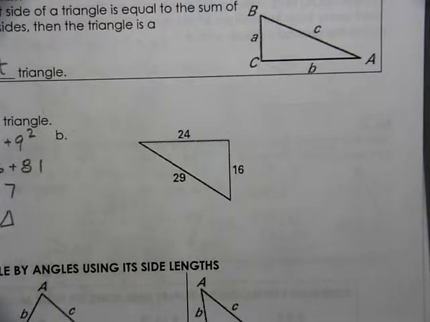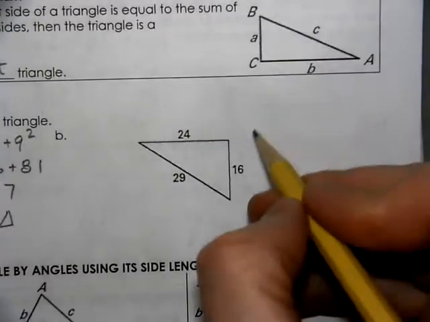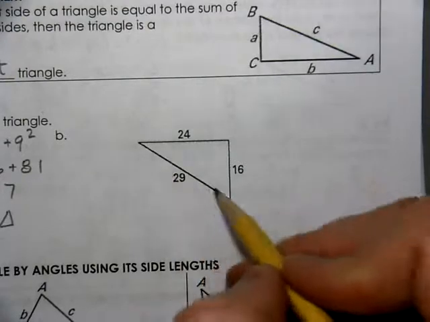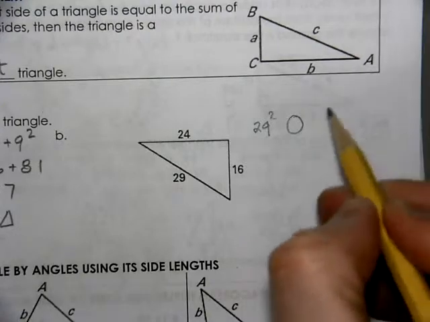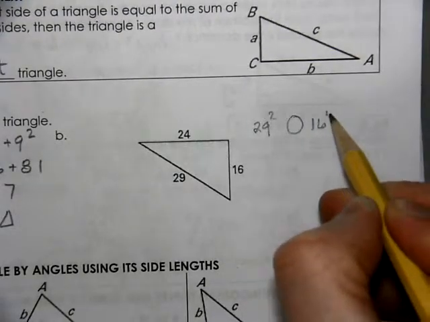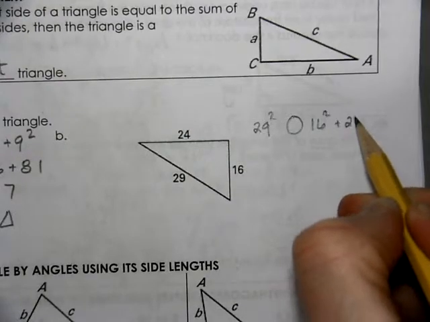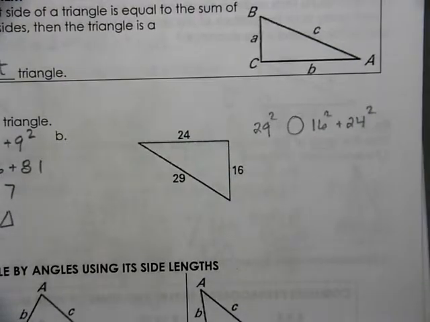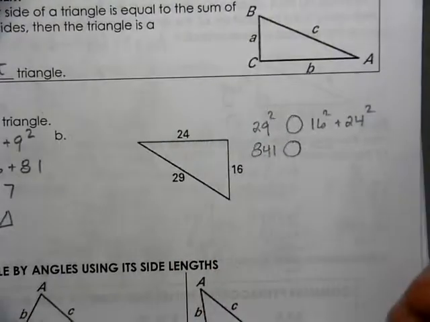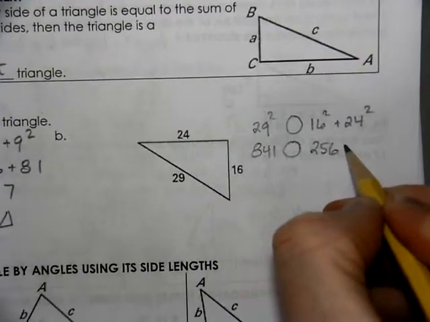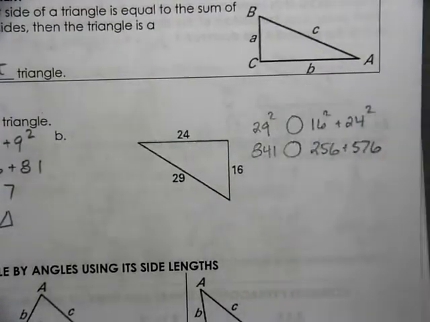So we come over here to this other one. Here I have integers. It might be a Pythagorean triple. Maybe I could look on my chart that we learned the other time. But I'm going to take the longest side, which is 29. Compare that with the sum of the squares of the other two sides. So when I take my 29 and square it, I get 841. Compare that to 256 and 576.